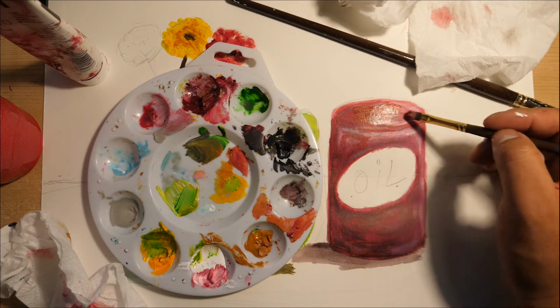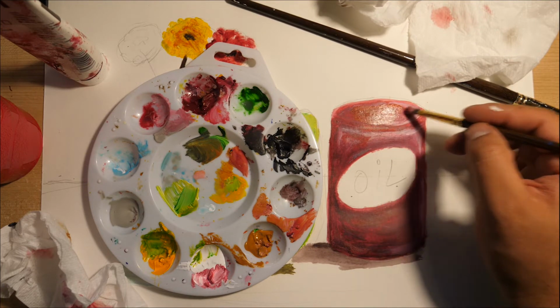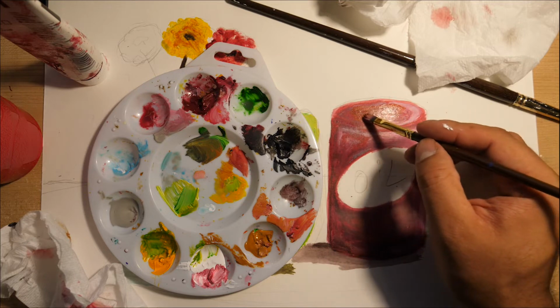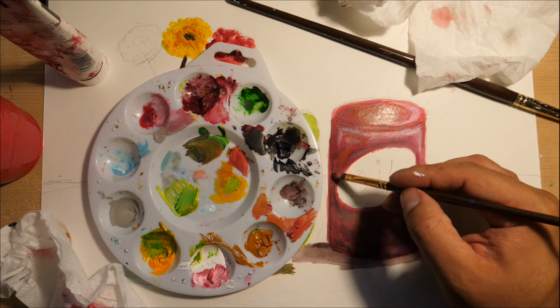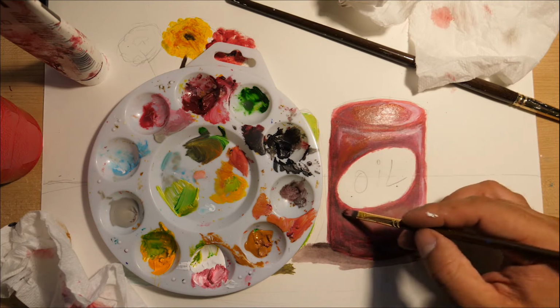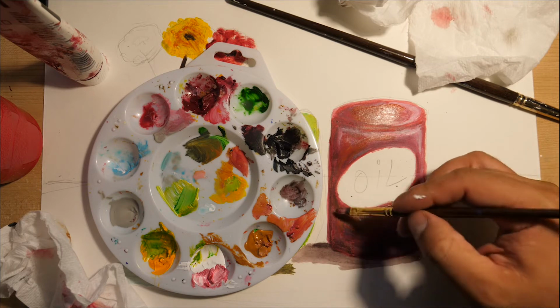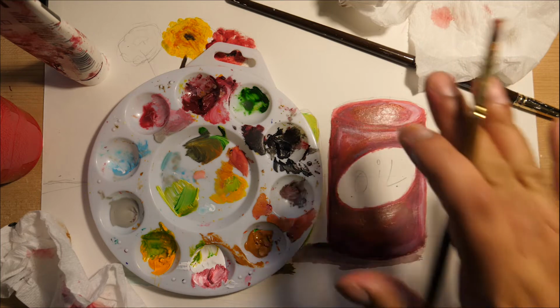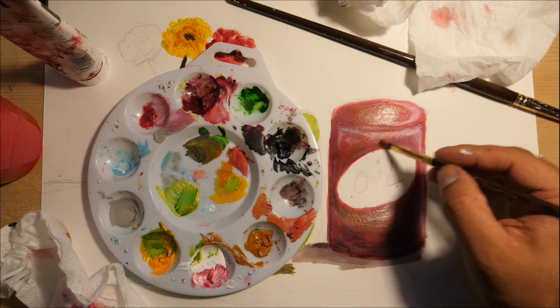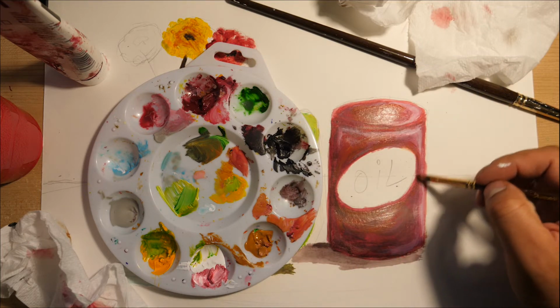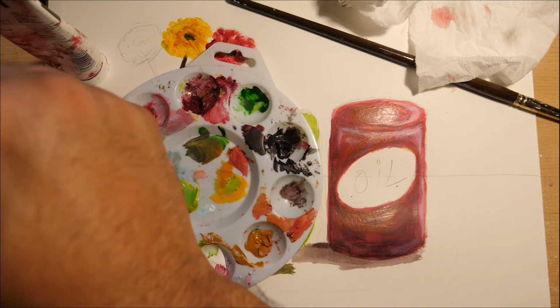Okay, that's kind of interesting. Don't put too much, just like a little bit, like that. You gotta be careful. You don't want to overpower everything. And that brown is gonna kind of like settle in. That's the thing about acrylics, when they dry up it looks darker.